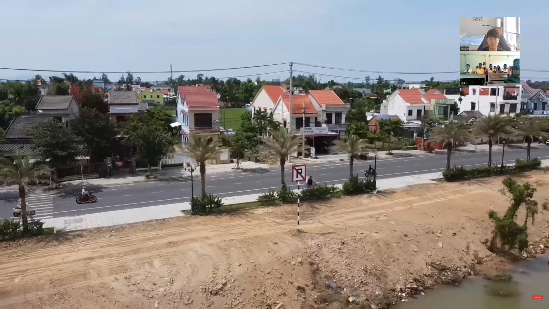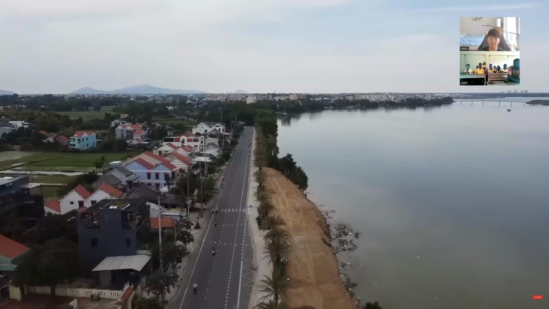There also is a really nice beach there. So if you're a beach person, there's also that to do during the day. This place really, like everywhere else in Vietnam, comes alive at night.